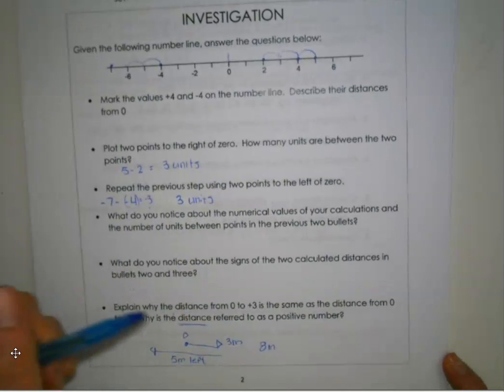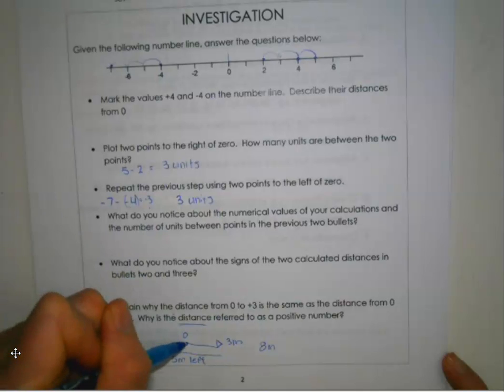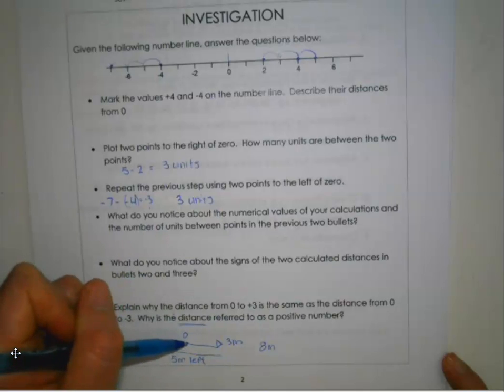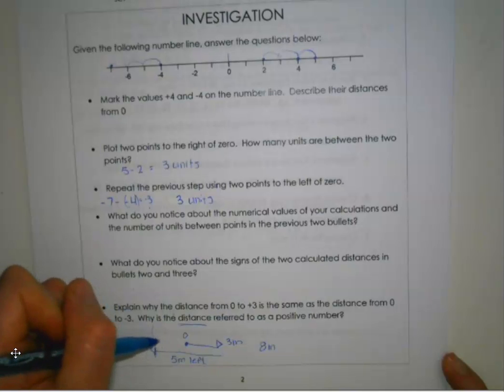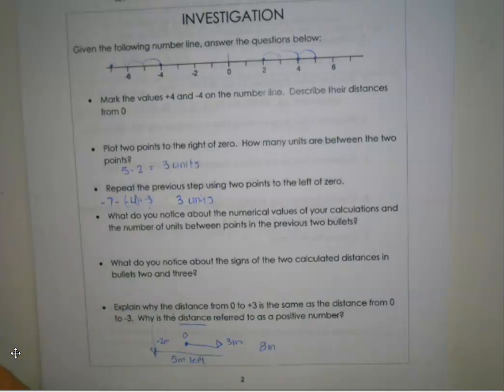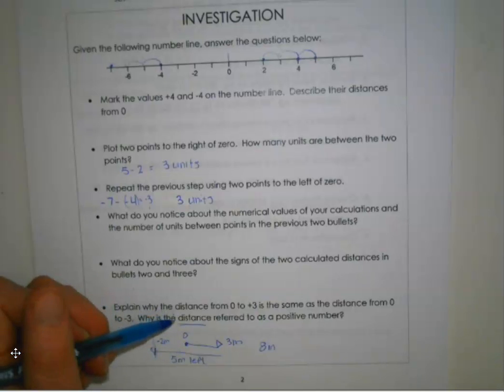Now with physics, sometimes you can do displacement, which is basically how far are you from where you started. And so in that case, you would only be 2 meters to the left of where you started. So your displacement would be -2 meters. So that's a little bit of a relationship with physics here, thinking about the different terms.